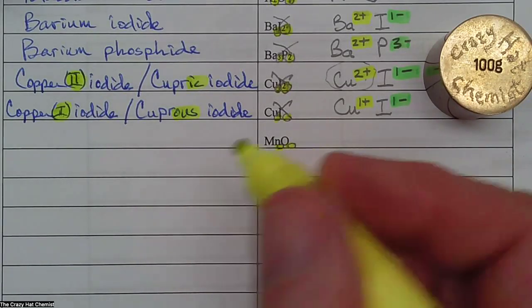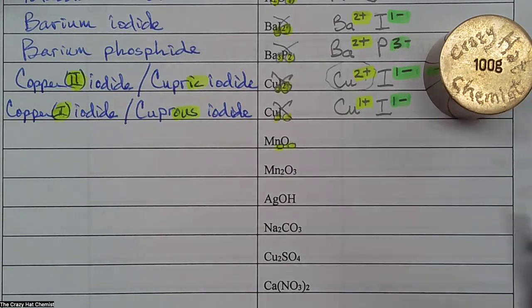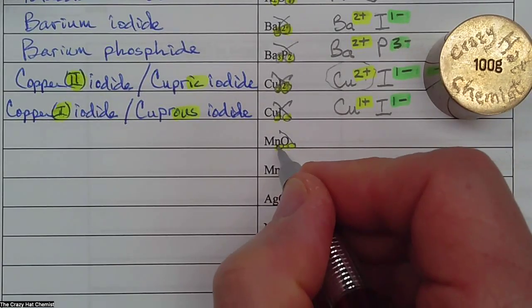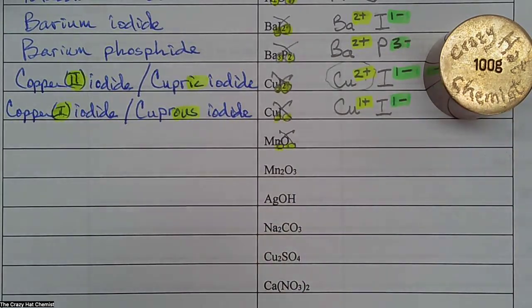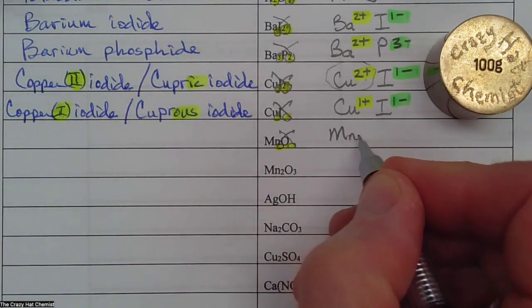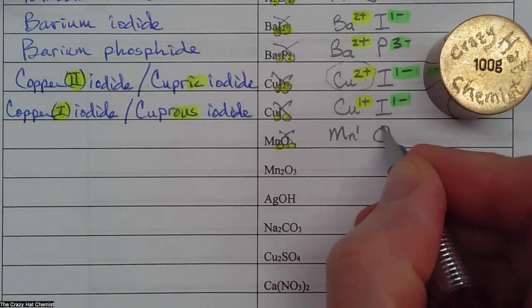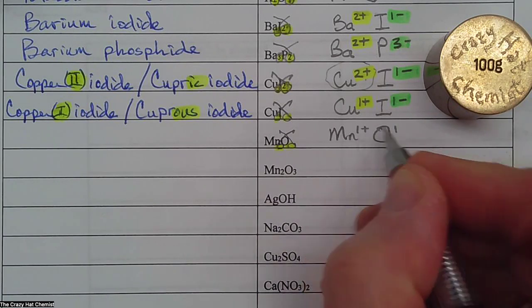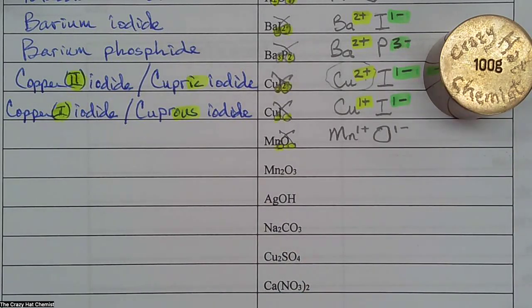That is that number, that is that number, which are actually ones in this case. I'm going to bring this up, flip that, take the bull by the horn, flip, bring it up. I get an MN with a 1, and I get an O with a 1. Cations come first, anions come second.